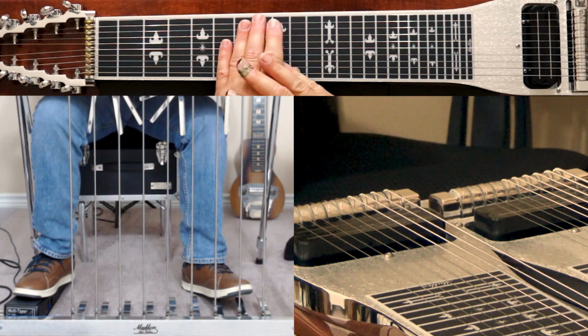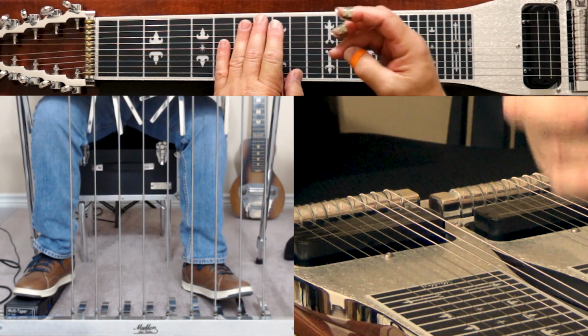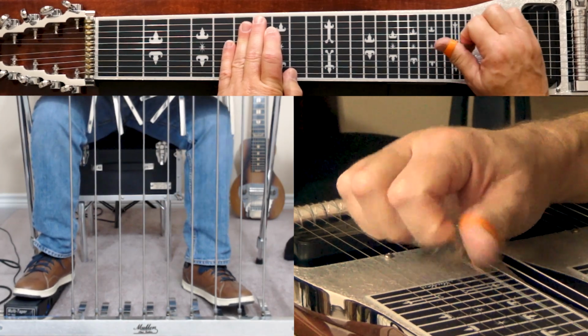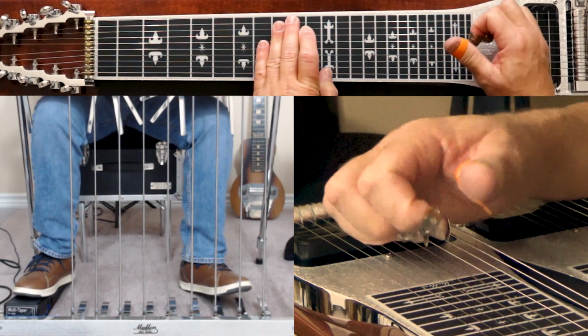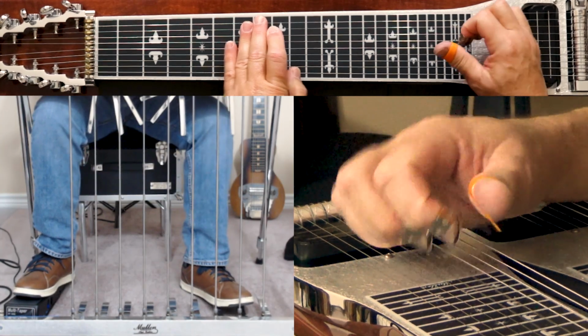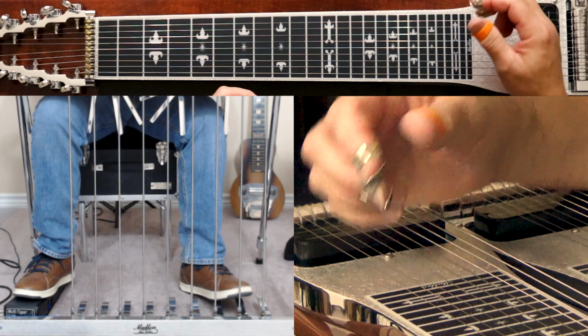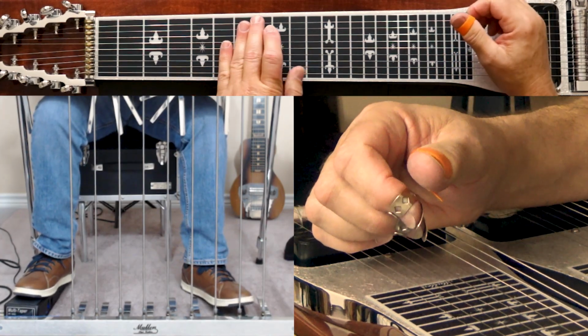Okay, so the 4 beats of F, we did a chord for each beat. 1, 2, 3, 4. Okay, so that's the first one. The second one I did was this.